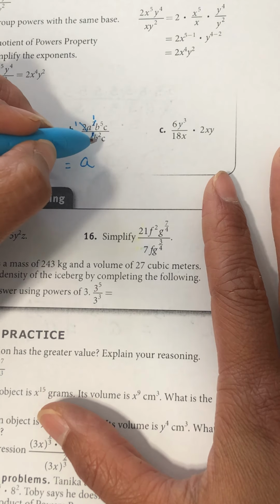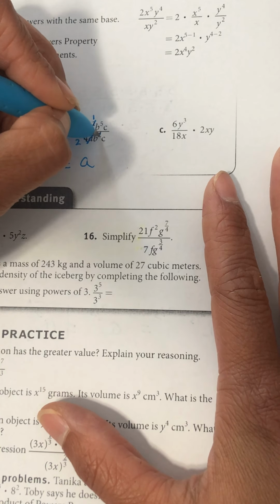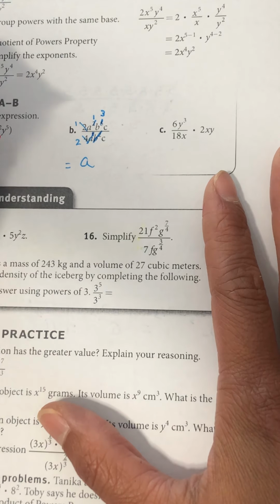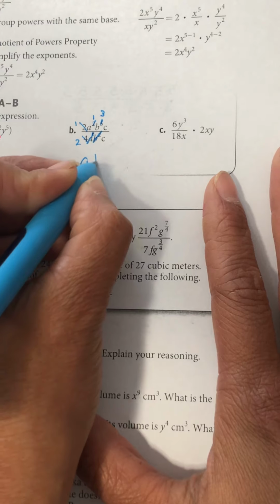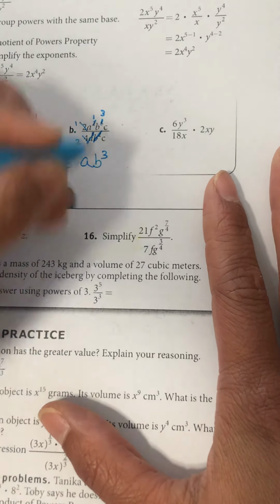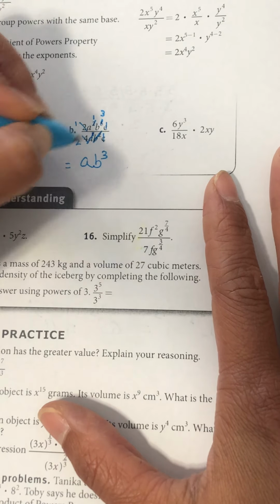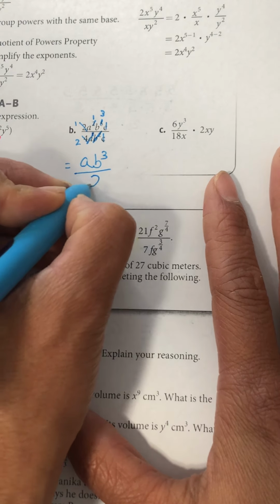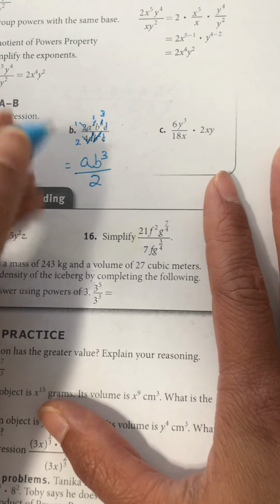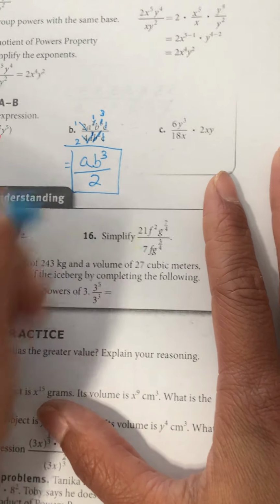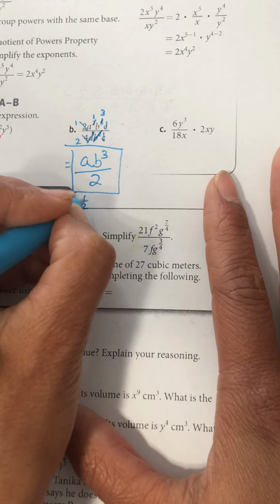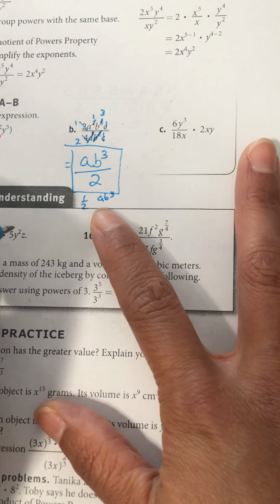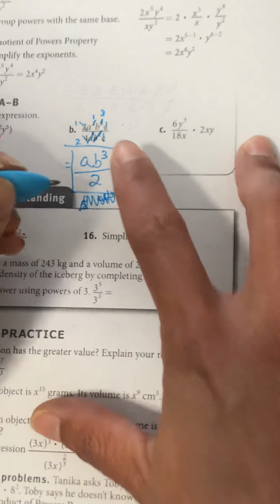And then b to the 5th over b squared. Well, I can cancel out those 2 b's in the denominator. And 5 minus 2 leaves me with 3 in the numerator. So I have a b to the 3rd left in the numerator. And I have a c over c. Well, c divided by c is just a 1. So those completely cancel. And all I have in the denominator is that 2 that we reduced. And so we have ab to the 3rd all over 2. You could even write this as 1/2 ab cubed, and that would mean the same thing. But I like this one better.